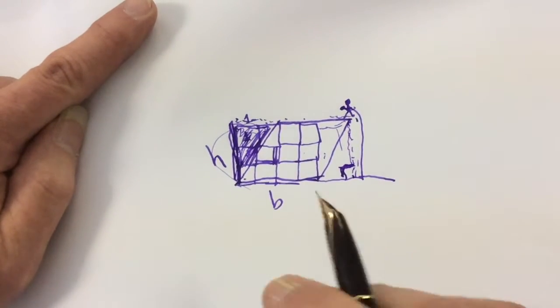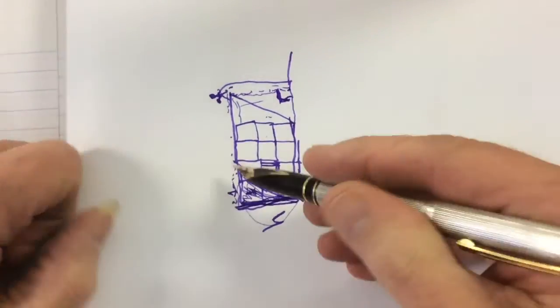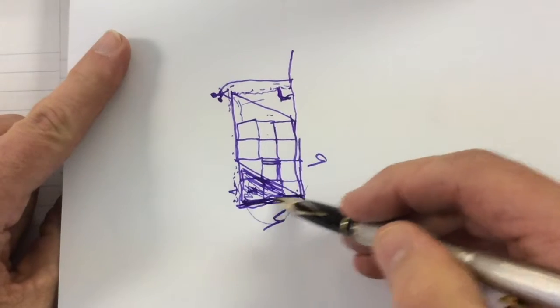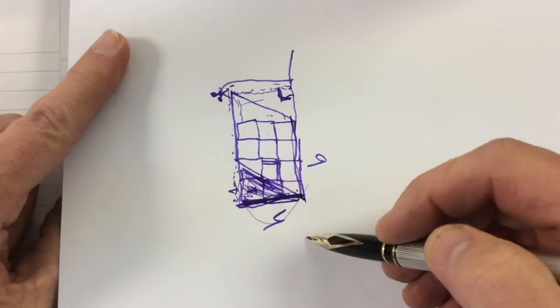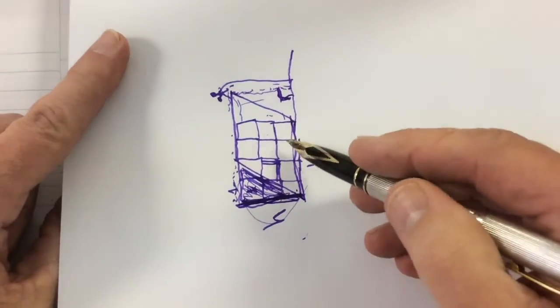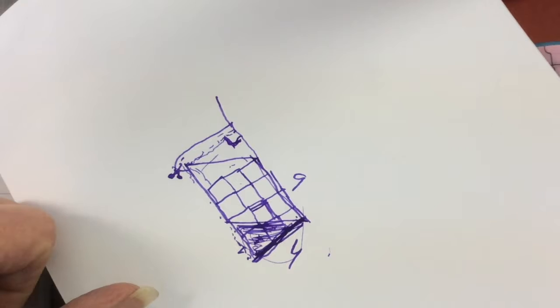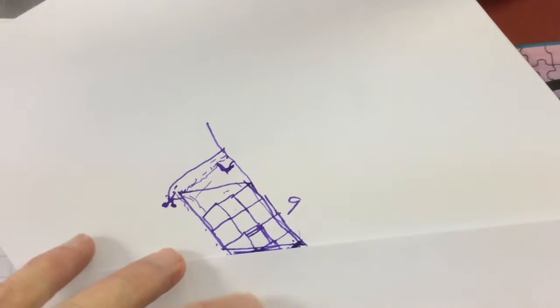Interestingly enough, if you're dealing with a rectangle and you turn it on its side like this, no big deal. Base, height. However, if I turn the parallelogram on its side, now it looks like this.